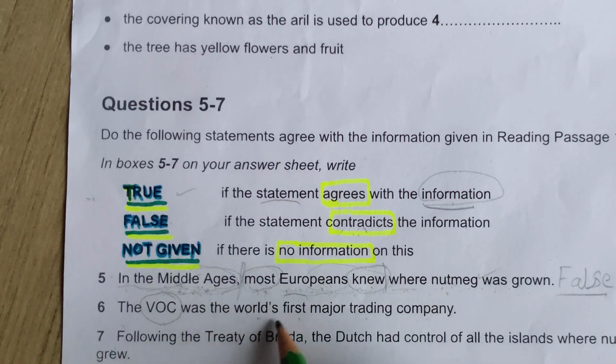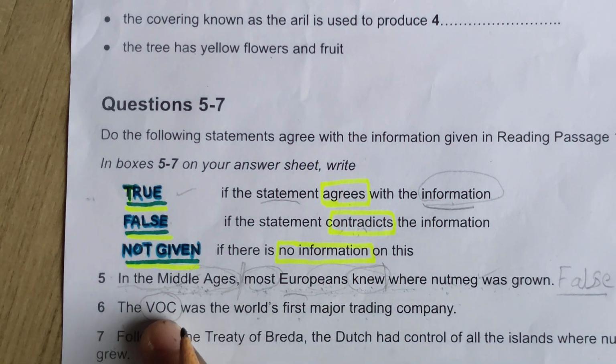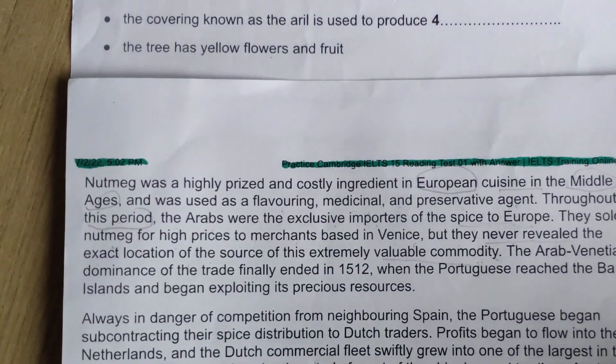If it was not the first, whether it was the second, third, or anything, then it would be false. And if they are not discussing whether it was first or not, or they may not be talking about VOC, then not given will be there. Let's find the location.